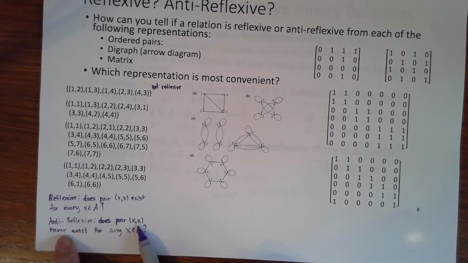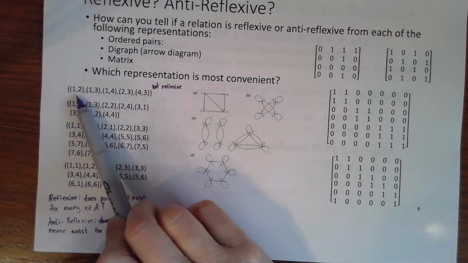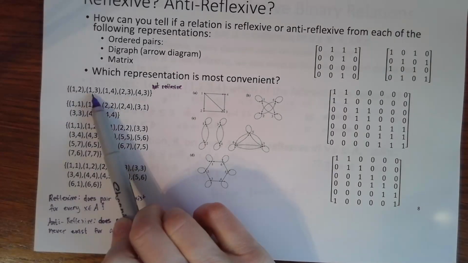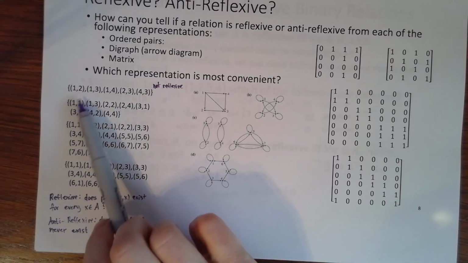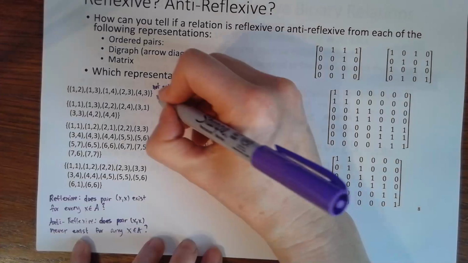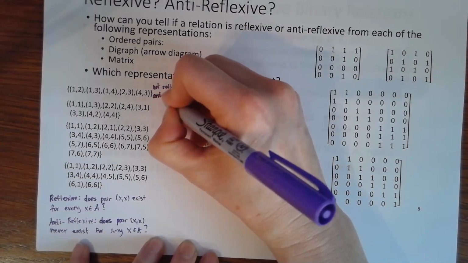Does it never show up? Well, (1, 1) isn't there, (2, 2) isn't there, (3, 3) isn't there, (4, 4) isn't there, and 1, 2, 3, and 4 are the only vertices there are. It never shows up, so this one is indeed anti-reflexive.